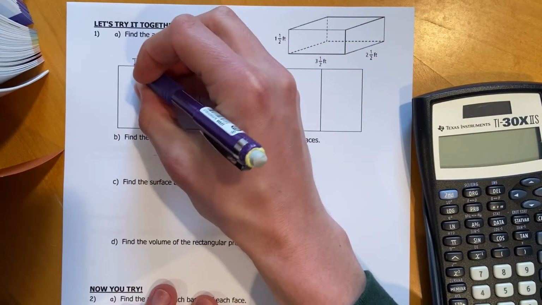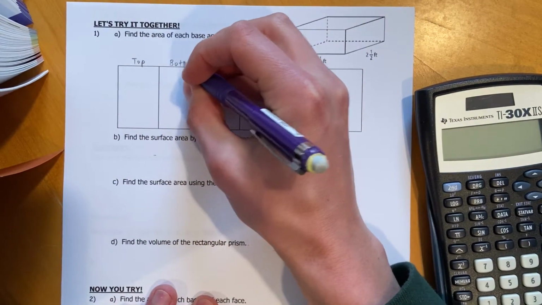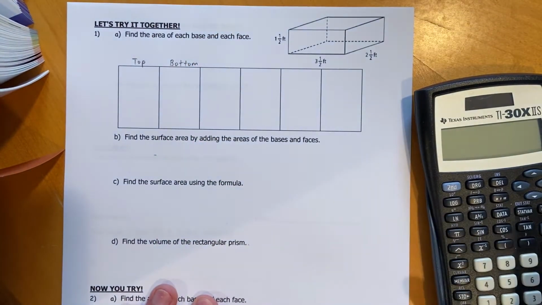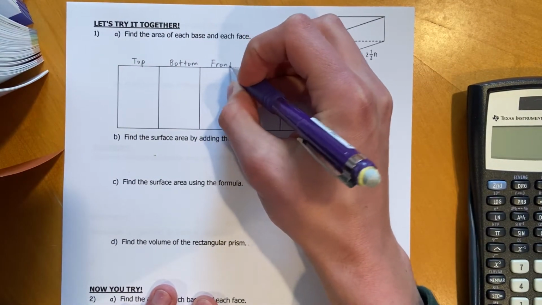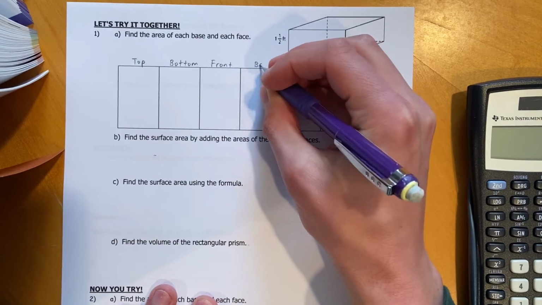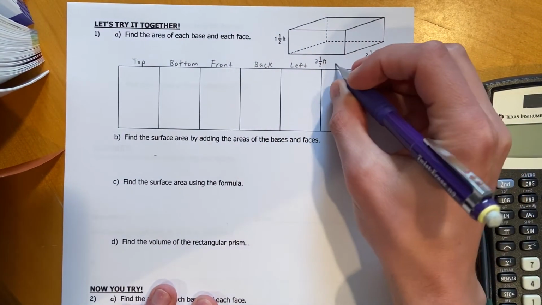The top, like the top of our tissue box, the bottom, and we're labeling these to keep nice and organized. The front, the back, the left, and the right.